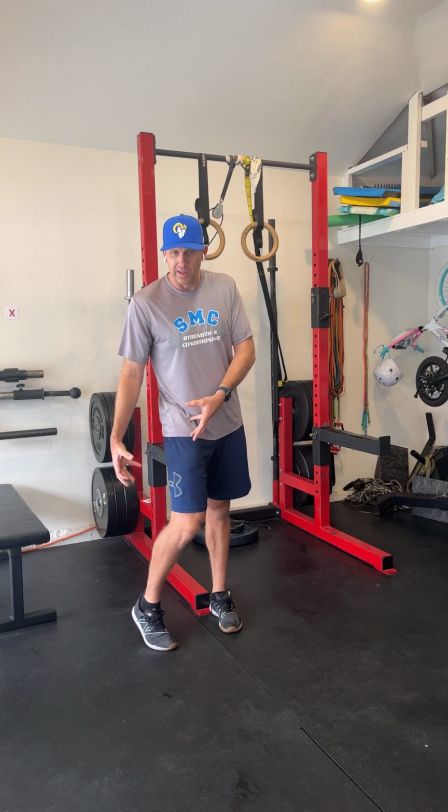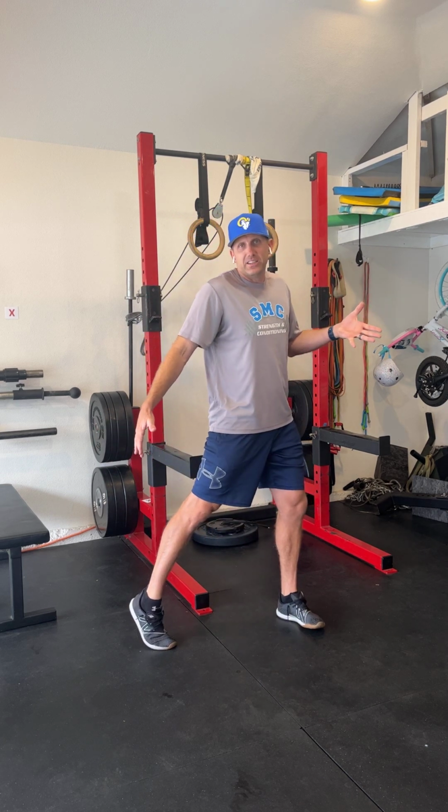Because what are you trying to do? Well, your foot hits the ground first, so there's an interaction there, and then what? We're probably moving up the chain. If the timing doesn't matter, then we can just extend our knee anytime we want. We know that's a faulty pattern.